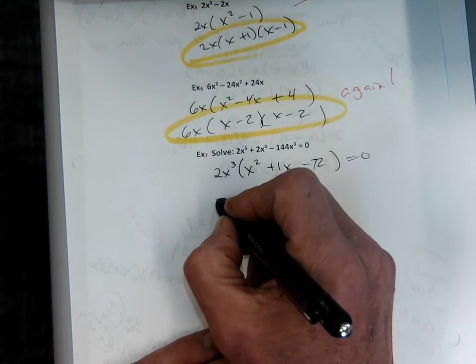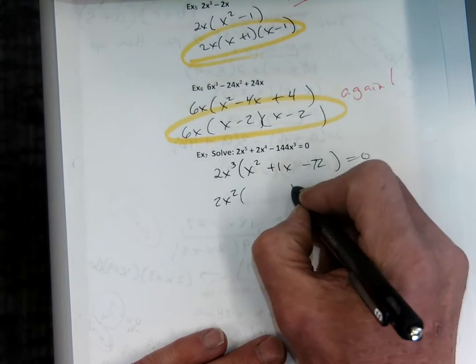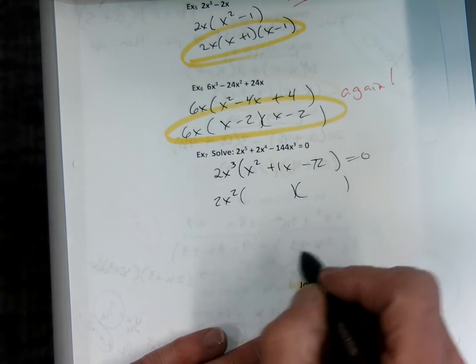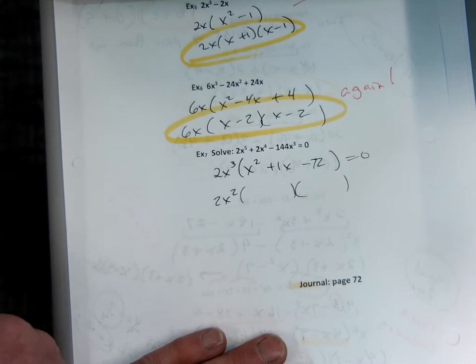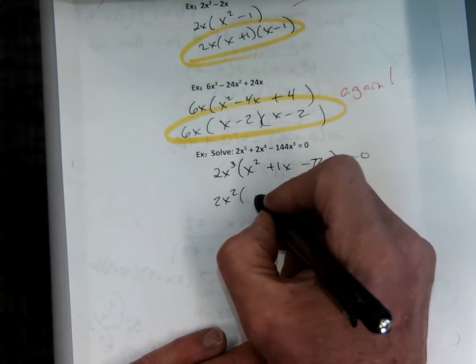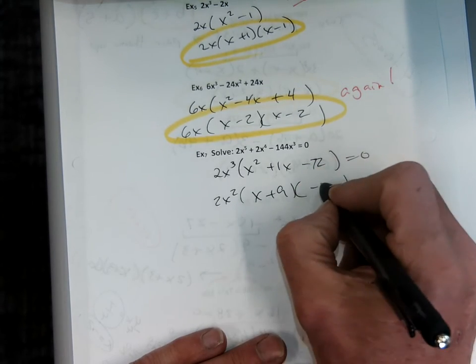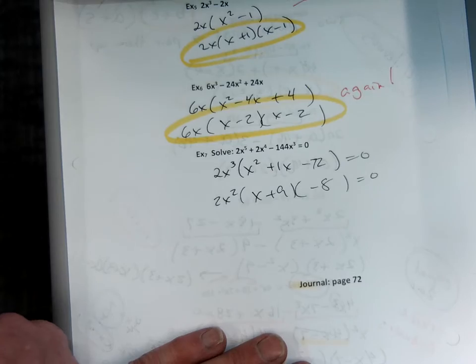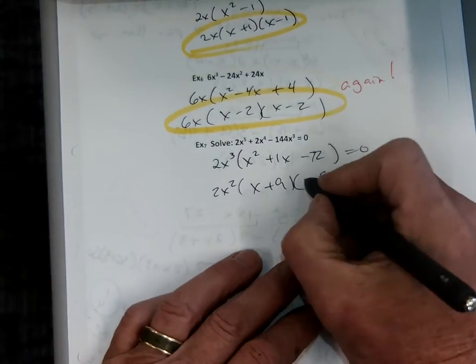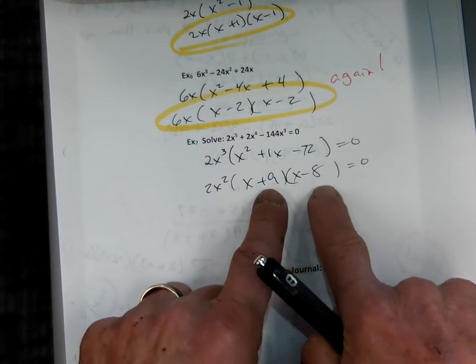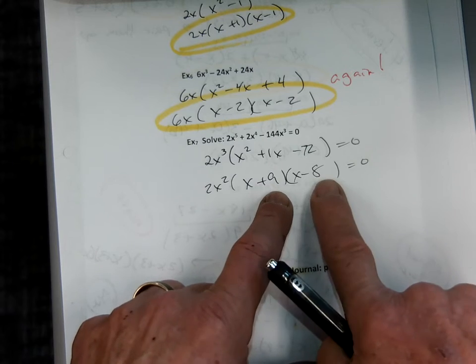Can we do that again? 72. How about 8 and 9? I like 8 and 9. Do you guys like 8 and 9? So probably a positive 9, negative 8, right? Because that would make a positive 1x when I add them and a negative 72.